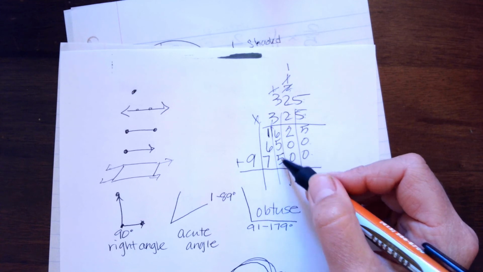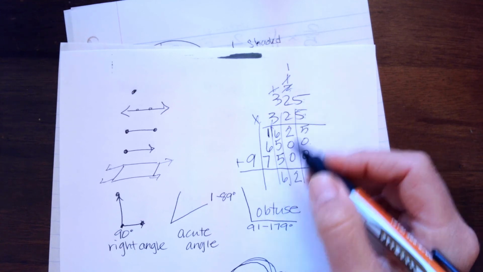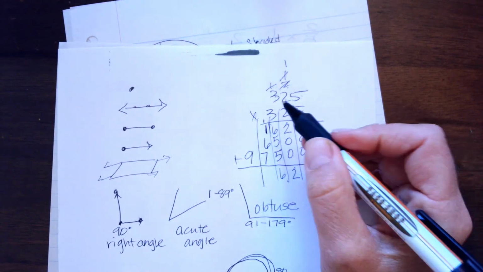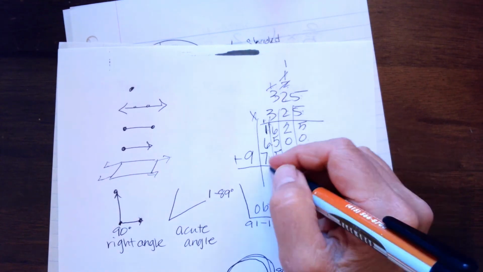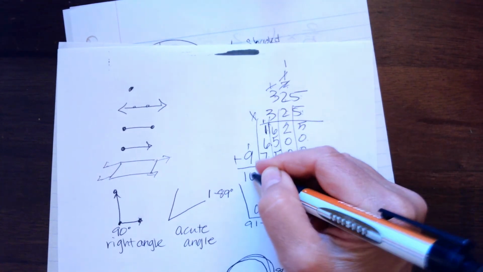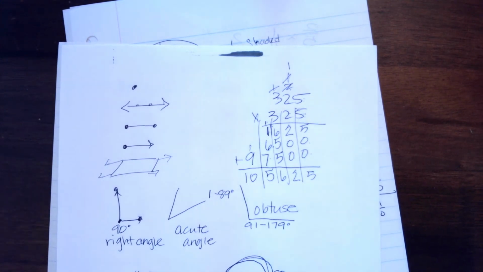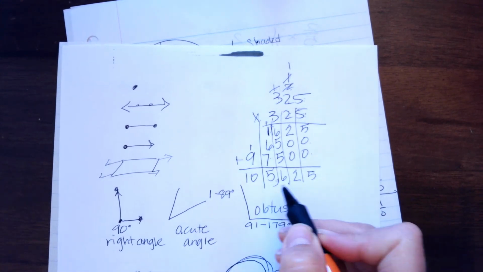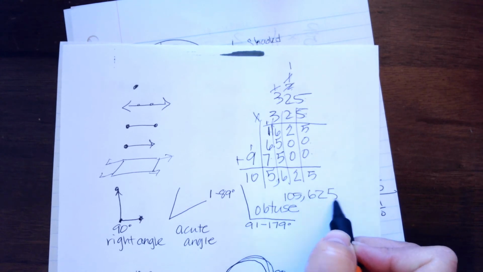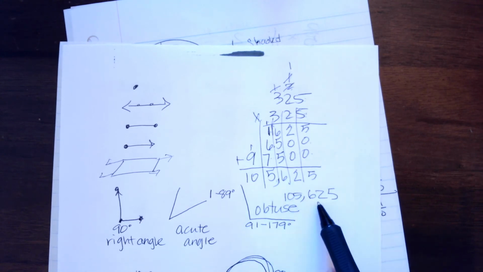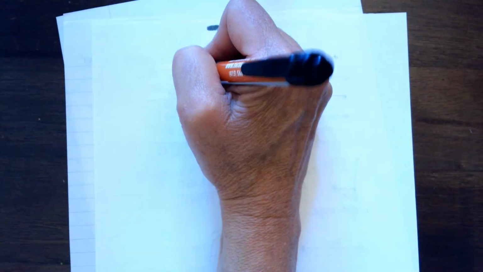5 plus 5 is 10. Plus 1 is 11. I put the 1 here. 7 plus 6 is 13. Plus 1 is 14. Plus another is 15. And then that is 10. So I go in 3, put a comma. So the answer is 105,625. In 5th grade, you're going to do prime factorization trees.